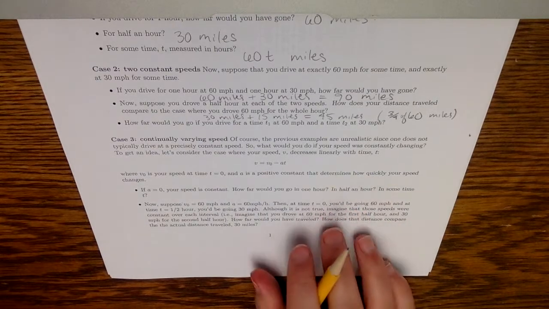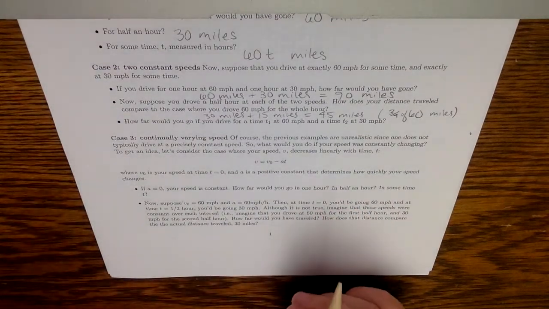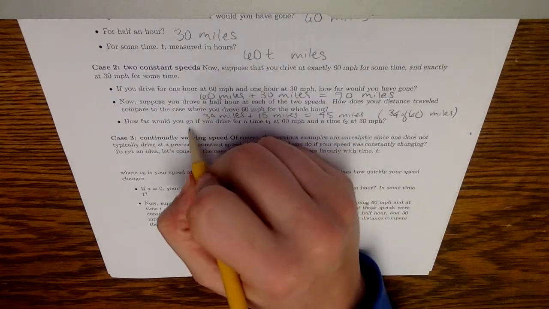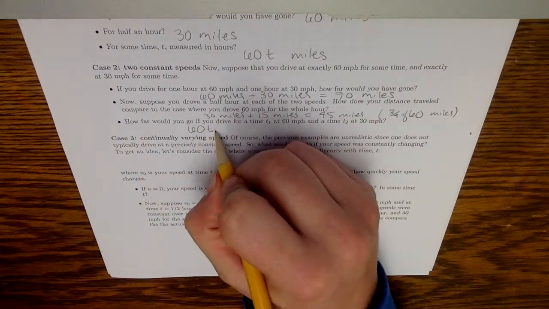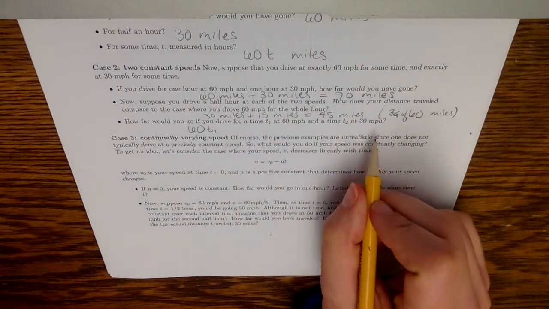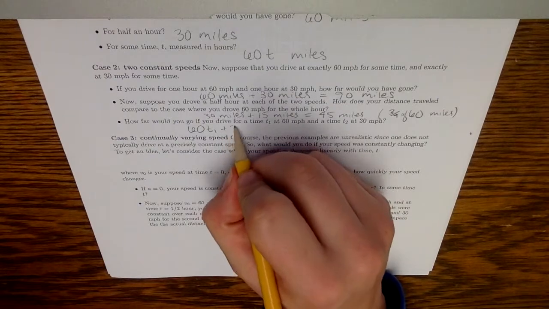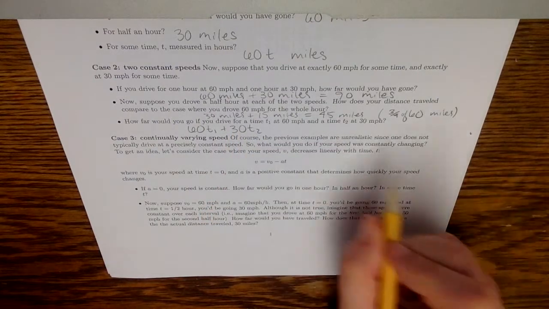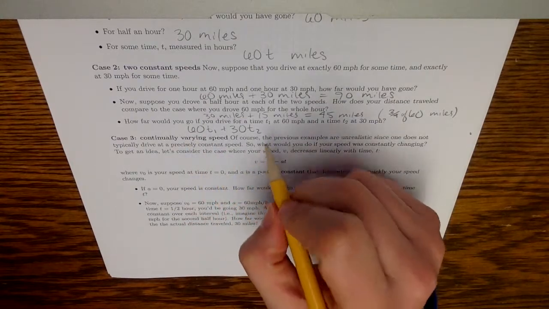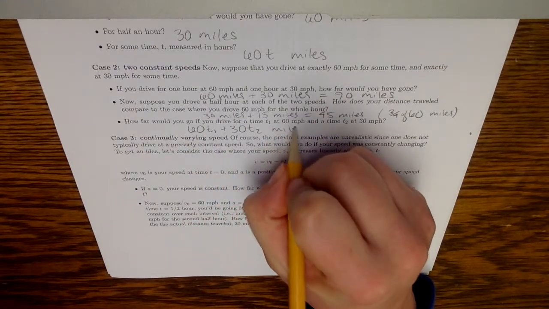And then finally, how far would you go if you travel for a time t1 at 60 miles per hour and a time t2 at 30 miles per hour? Well, you'll travel 60 t1 for the first amount of time, t1, and then you'll travel 30 t2 for the second amount of time. So total, you'll travel 60 t1 plus 30 t2 miles.